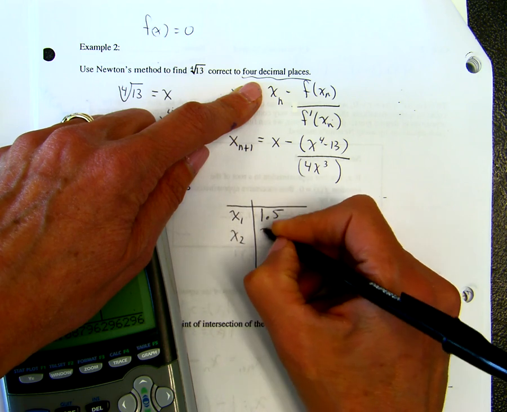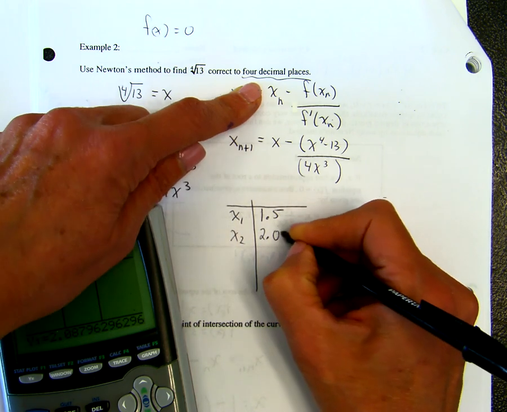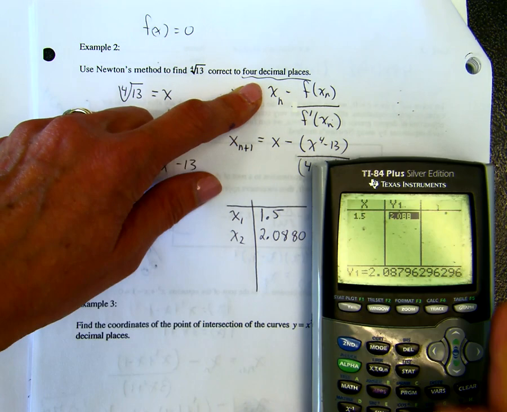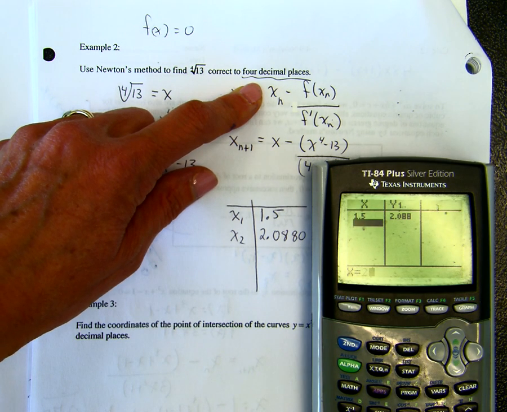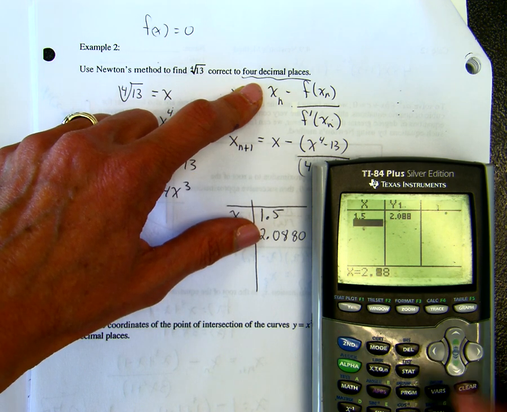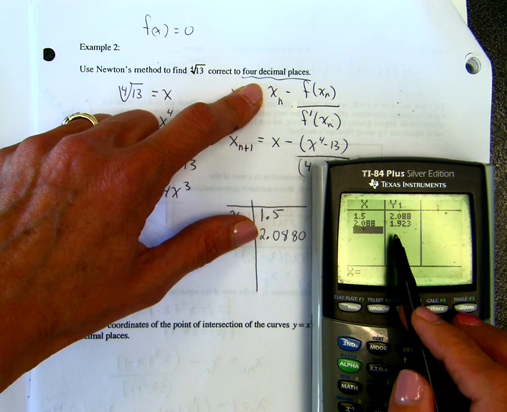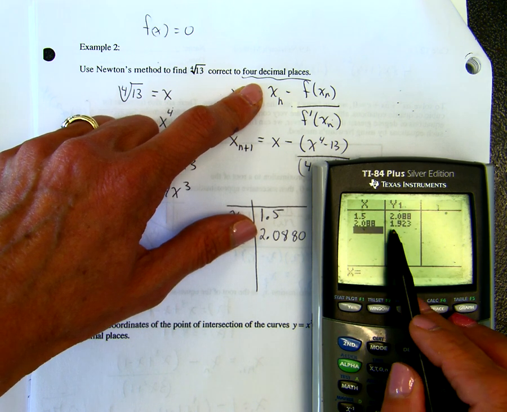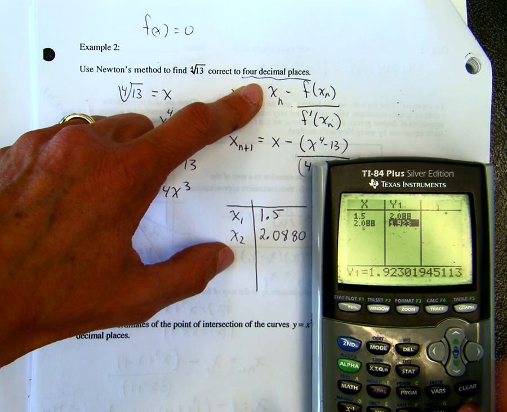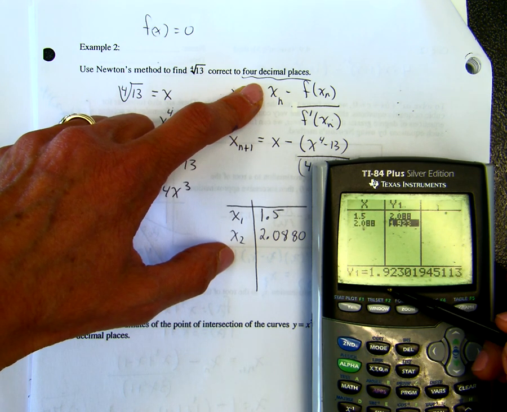So x2 is 2.0880. Okay, so let's put that in over here. Here's my next answer, my next approximation to 4 decimal places.